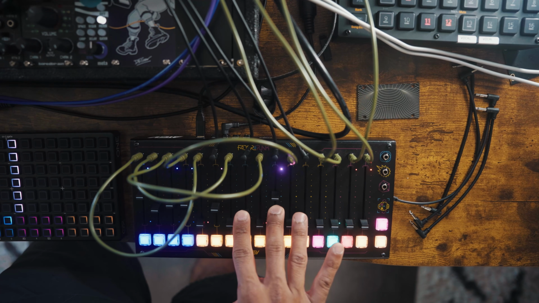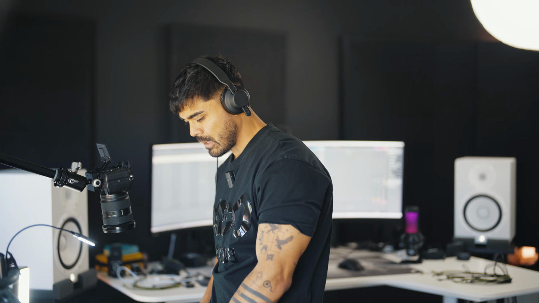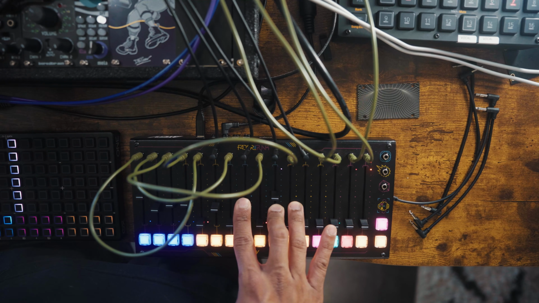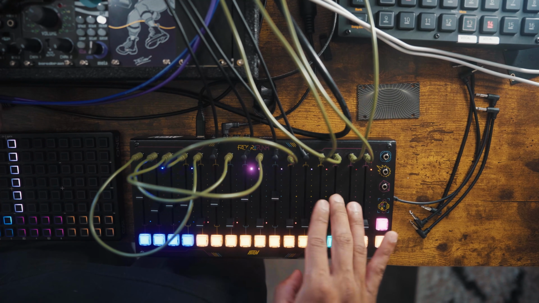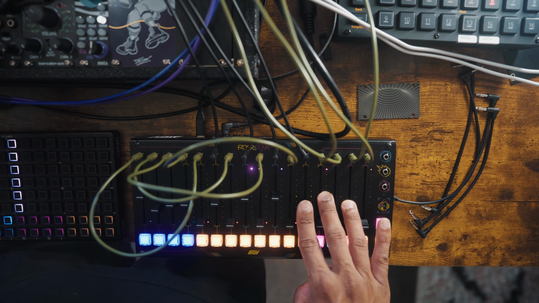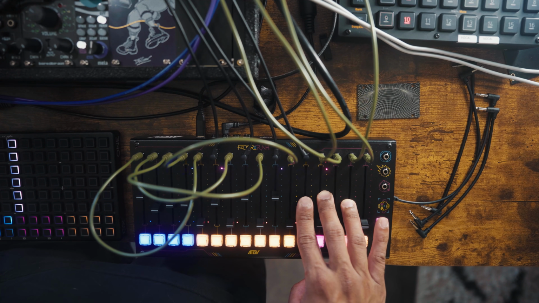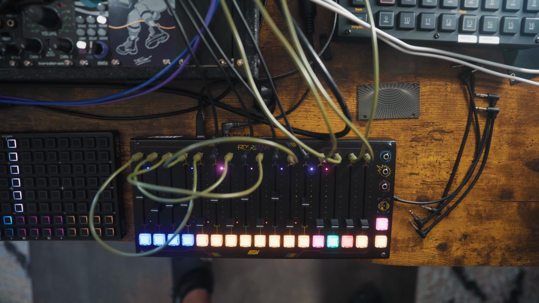And now we start turning up more voices, and now I'll actually turn up the fader on my mixer so you can hear the actual sound. Already it's feeling very melancholic as you hear the melody come in. Let me turn up my headphones real quick.